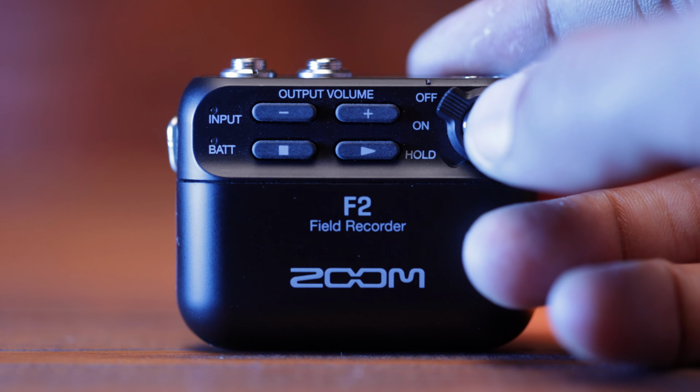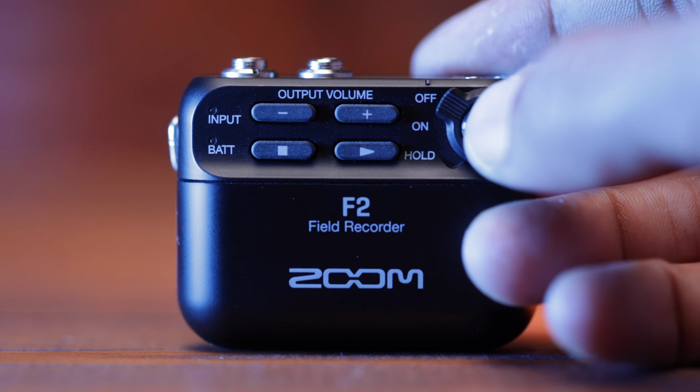On the front of the recorder there is a nice big record button and a dedicated switch to toggle between off, on, and hold to lock the device and prevent unwanted or accidental pressing of the buttons which could ruin your recording. There is also a stop and playback button which allows you to play back your audio recordings. This has a caveat though, as you can only play back your last recording. If you want to listen to previous recordings, you have to connect it to your computer to access those files. Not a deal breaker for me at all.